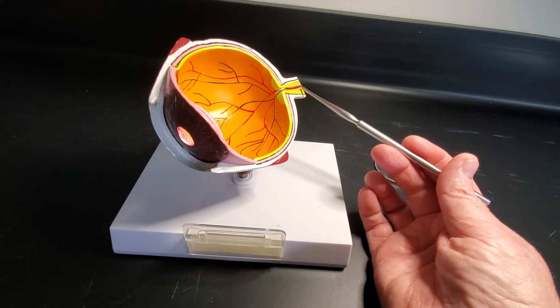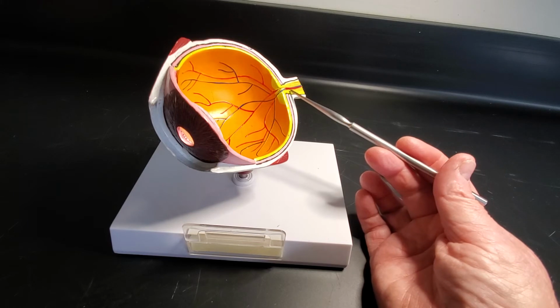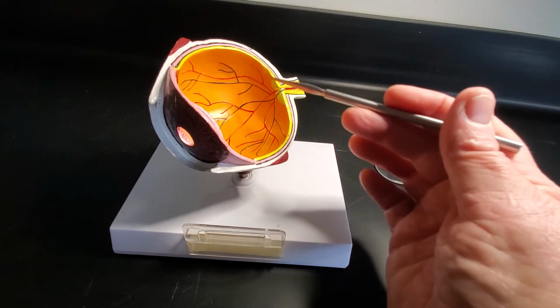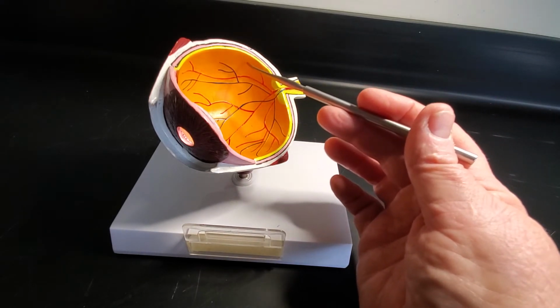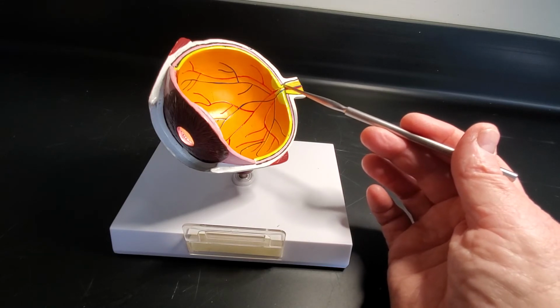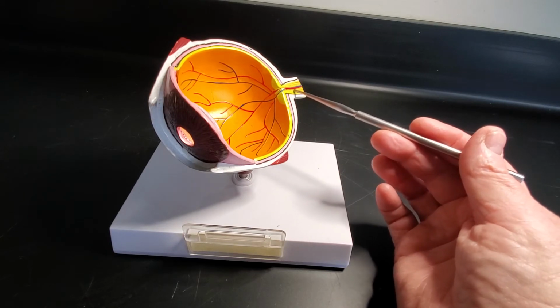Now the optic nerve is made up of the axons of all of the ganglion cells, and the ganglion cells are part of the retina. You have ganglion cells all over the retina, okay? And all of those axons come together in this one spot, and those axons leave the eye via the optic nerve, okay, cranial nerve number 2.